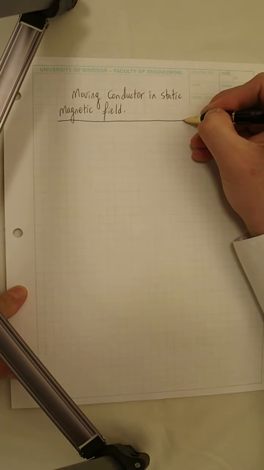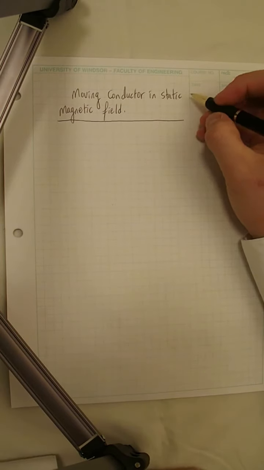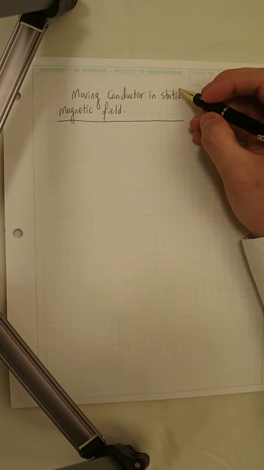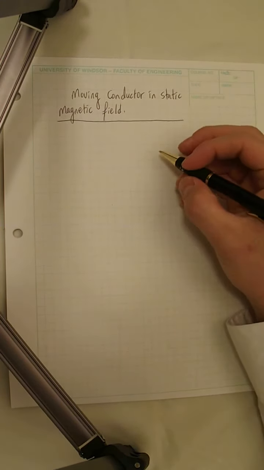This is actually one of the three topics usually in time-varying Maxwell equations. It covers moving conductors in static magnetic field, also static conductor in time-varying magnetic field, and the third one would obviously be both combined, which is moving conductor in a time-varying magnetic field. So today's lecture will mainly be focusing on moving conductor in static magnetic field.